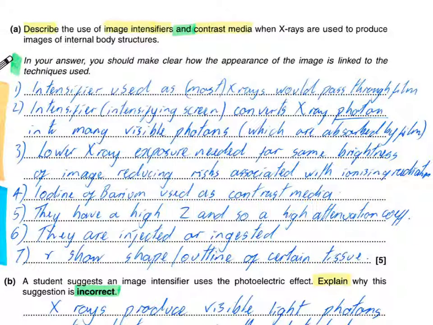We're being asked to make clear how the appearance of the image is linked to the technique, so we've got to make sure we've done that at some point. So first of all, I've got a 5-mark question. Oh my lord, 5 marks, how do I work out what 5 marks they want? But actually, although it's only describe, which doesn't split the question, we are being asked to describe 2 different things, image intensifiers and contrast media. So I'm essentially looking at 2 3-mark questions. If I treat it as 2 3-mark questions, hopefully I've got something spare and can shore up my getting 5 marks.